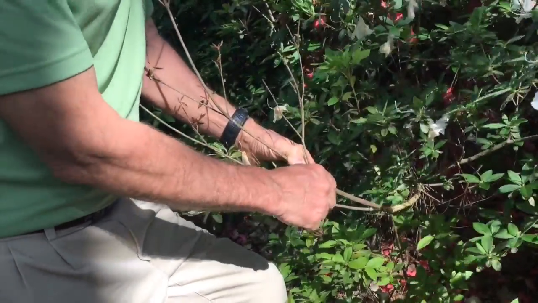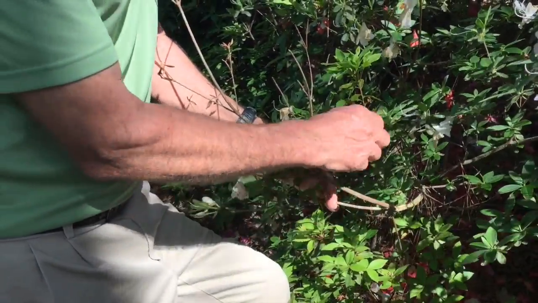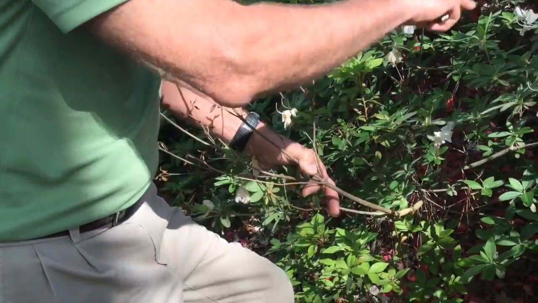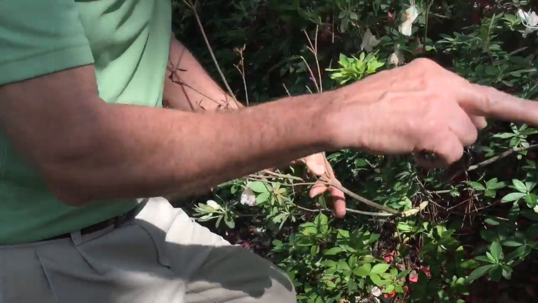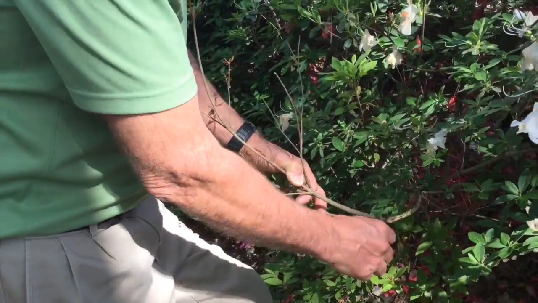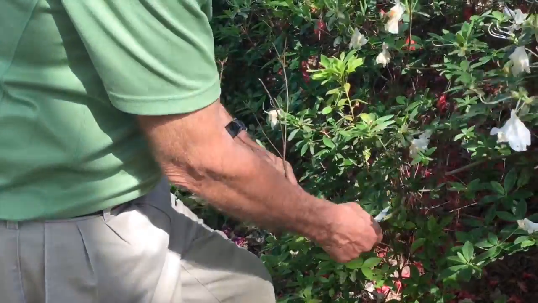Now splash dispersed pathogens can only move maybe at most 10 feet from where the conidia are produced in the pycnidium. So branches in the surrounding area can become infected if they're wounded. But one of the keys for diagnosing this disease is to do just what I've done.